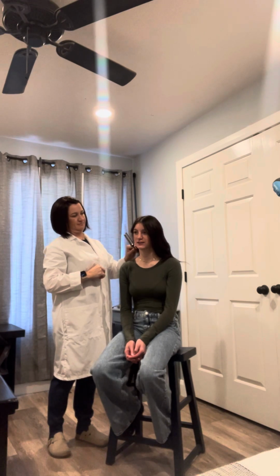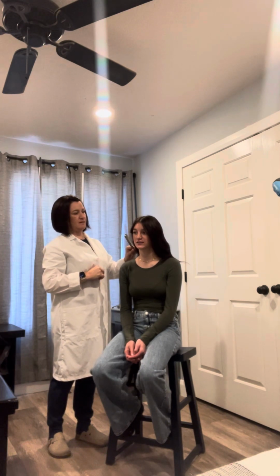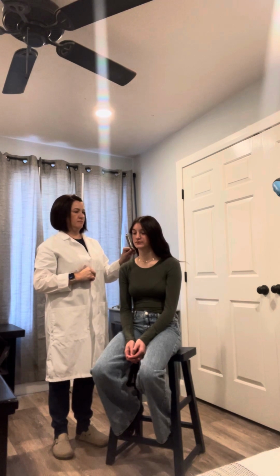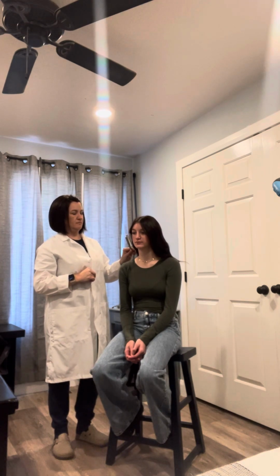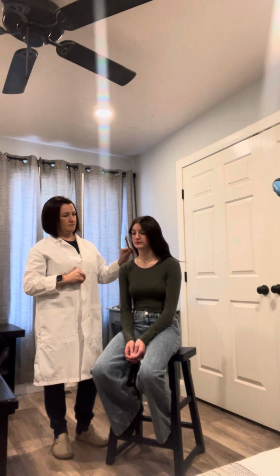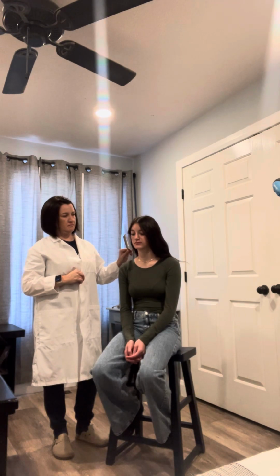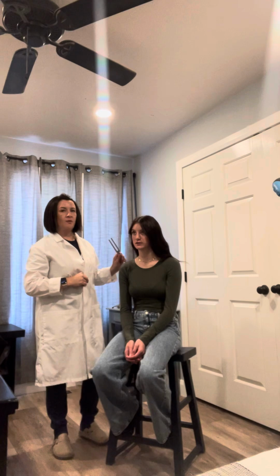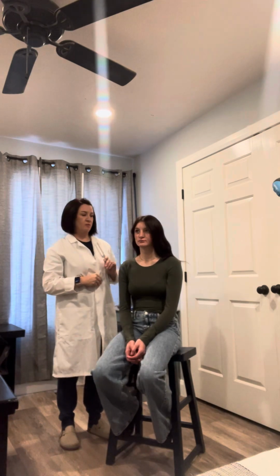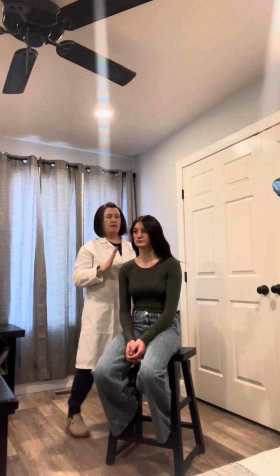I can't hear it. Can you hear it still? Yeah. Okay, tell me when you can't hear it anymore. I can't hear it anymore. Okay, so air conduction is greater than bone conduction, so that's good, and I would repeat that on both sides.